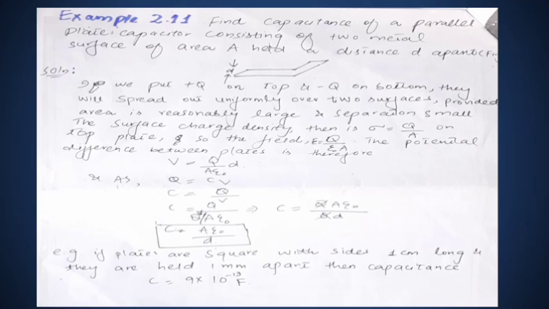The surface charge density, as we know, is equal to charge over area on the top plate, and the field is given by E is equal to Q over epsilon naught A. The potential difference between the plates is therefore V is equal to Q d over A epsilon naught, and the capacitance is given here.